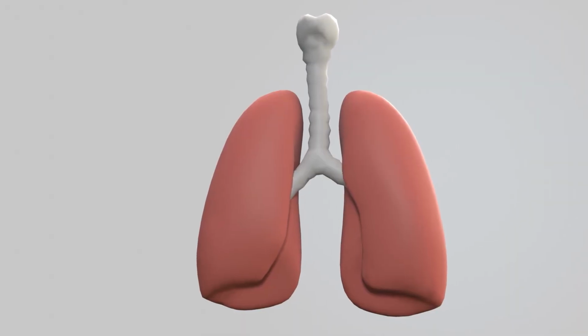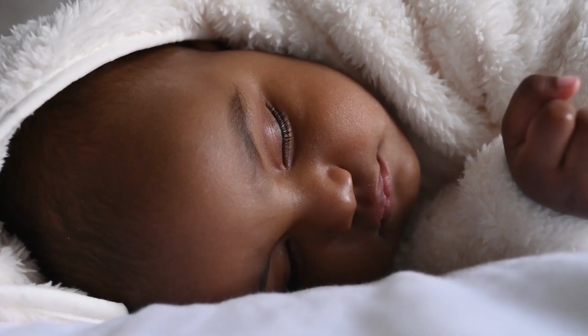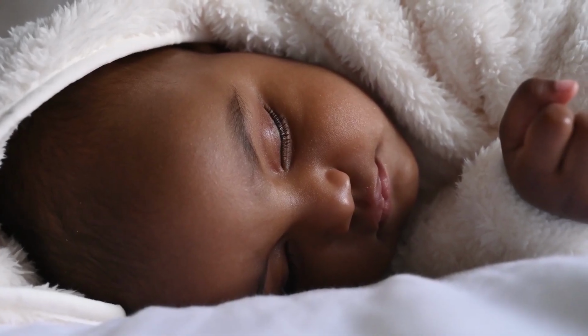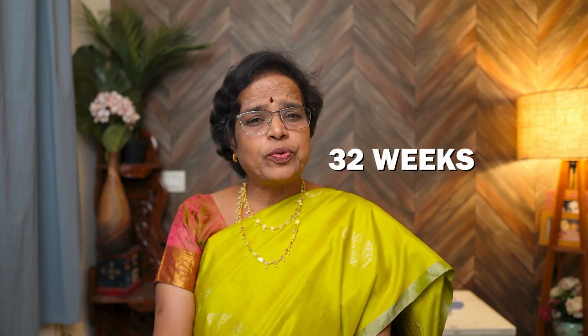It is usually given for 2 days. The lung maturity of the baby becomes better. The breathing problems after delivery will be less. And the steroids will take 1 or 2 days to act. So after the steroid injection, we deliver after 2 to 3 days. If it is somewhere around 32 weeks, we would prefer to wait for a week or two. But if it is after 34 weeks, after 1 or 2 days, we would prefer to deliver the baby.